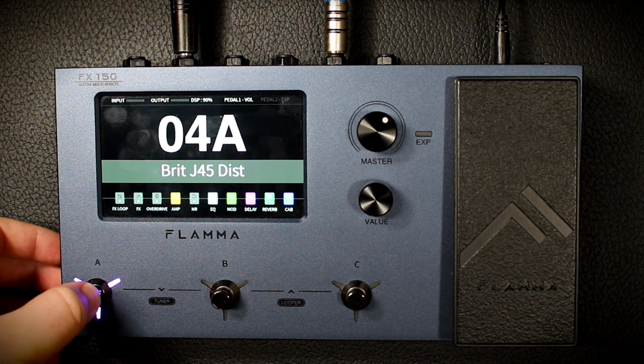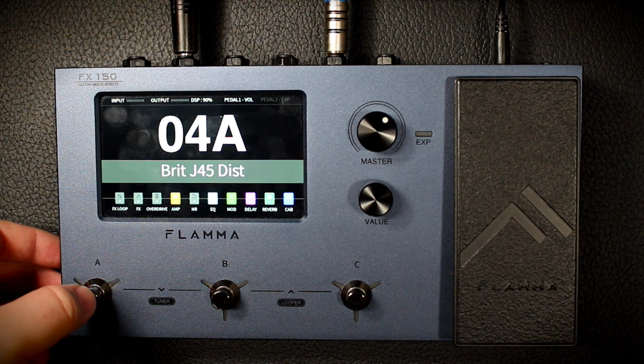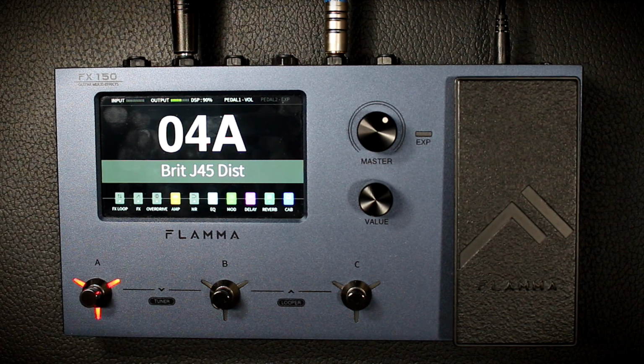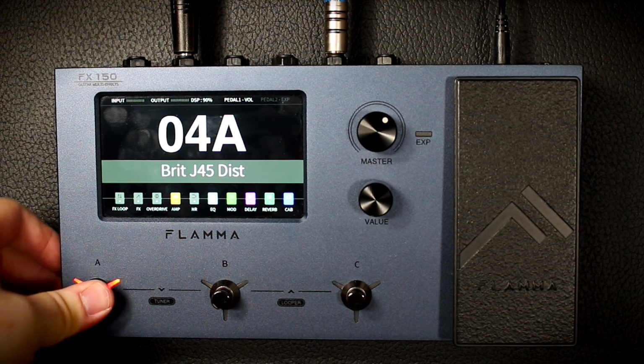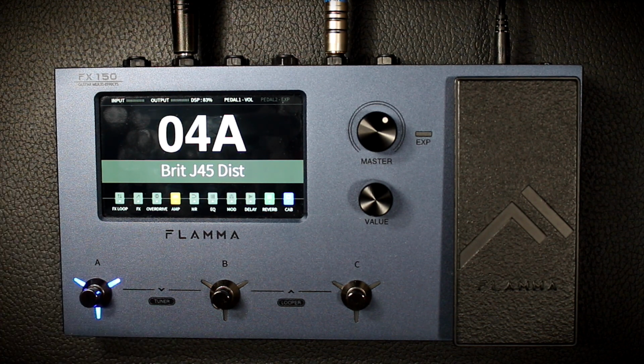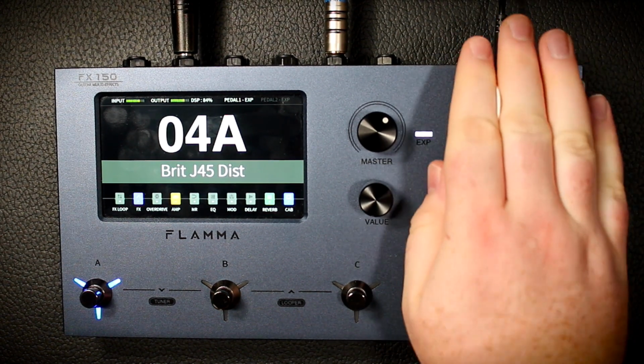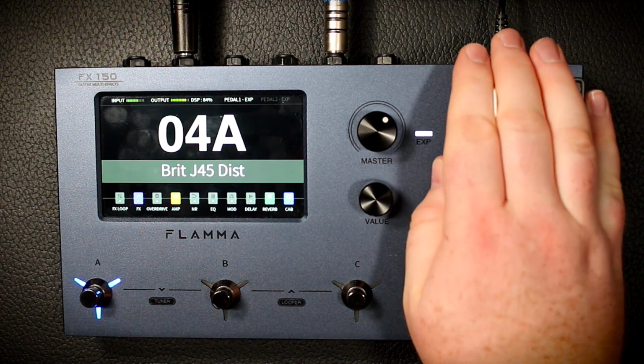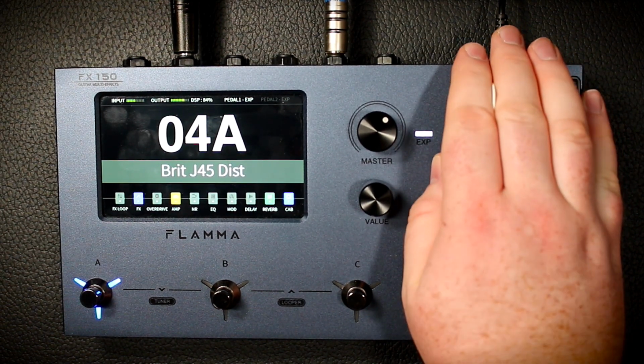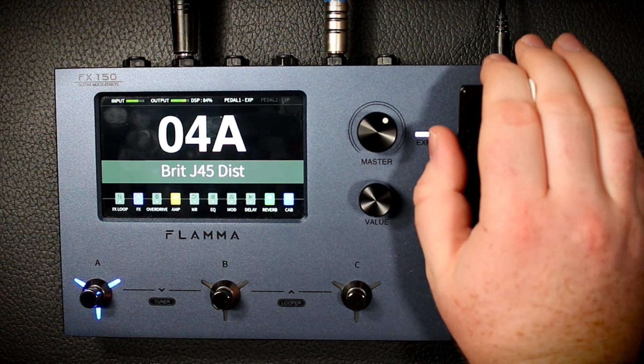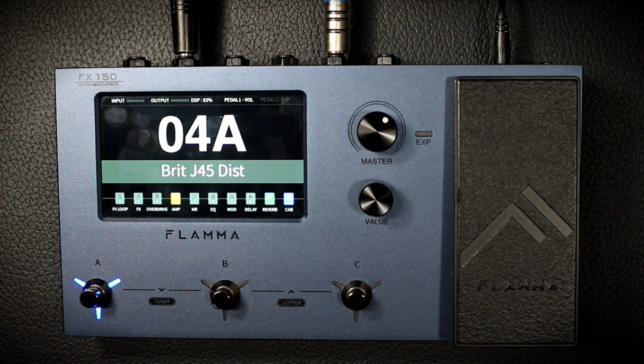Then I can access my delay tap tempo by holding it down so I can get more of a slapback kind of sound. Then we go back to the standard preset sound. Then we can add in the wah pedal by pressing down on this expression button. And then we can control the volume.